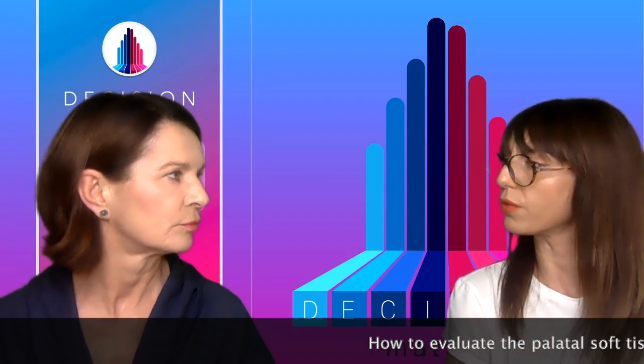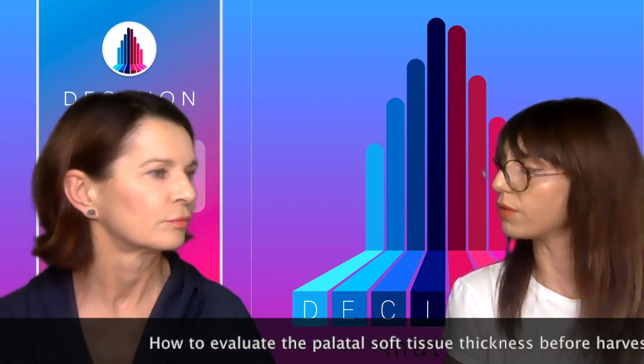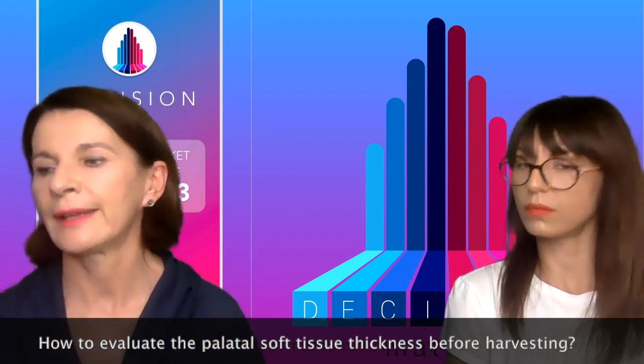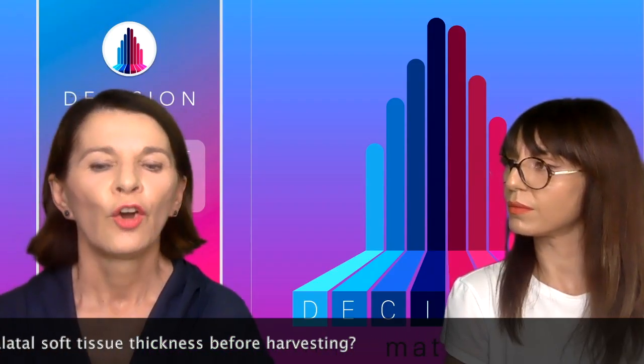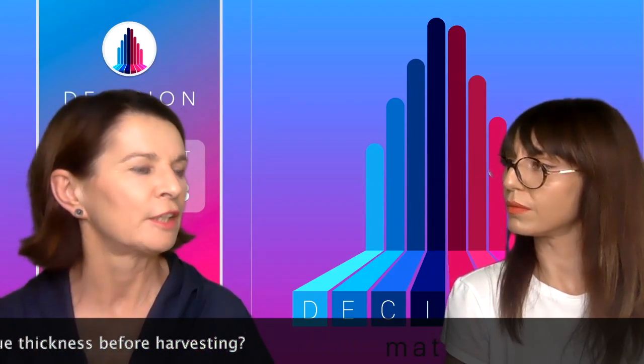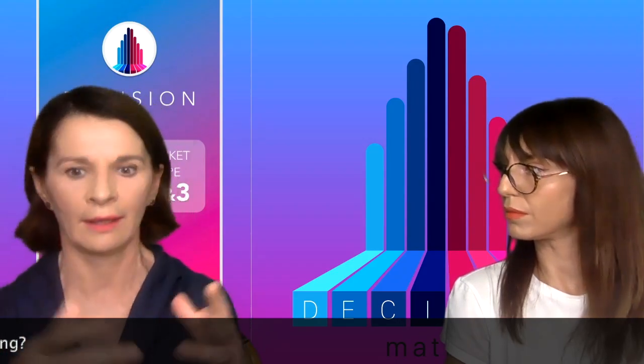But how would I know if I have enough palatal soft tissue to harvest a subepithelial connective tissue graft? How can you be sure? Yes, I think it's really frustrating when we have already split the tissue and done the surgery only to realize after a few minutes that we don't have sufficient tissue thickness to harvest the subepithelial connective tissue graft.